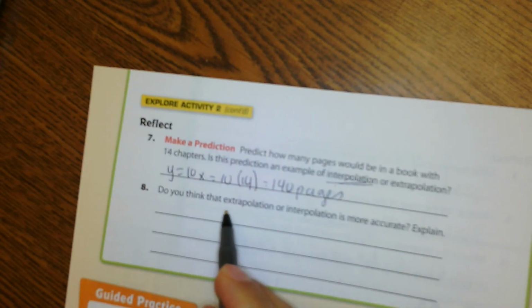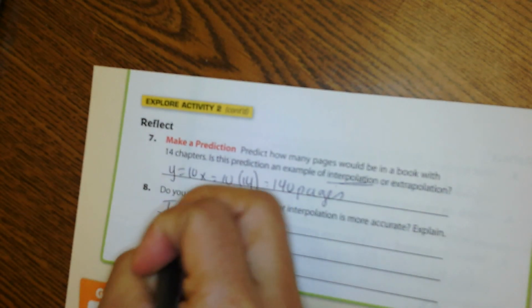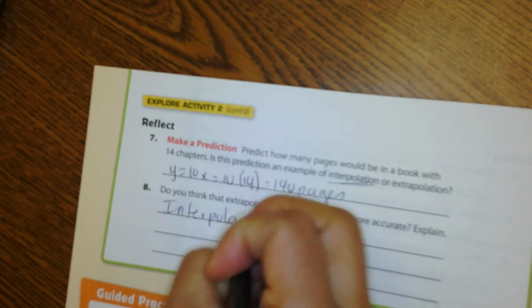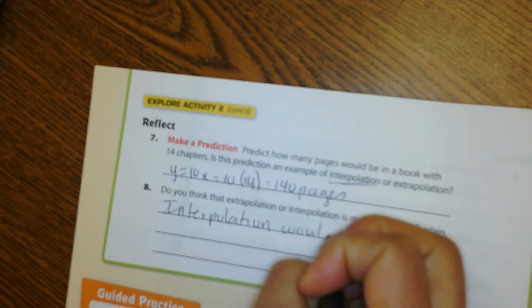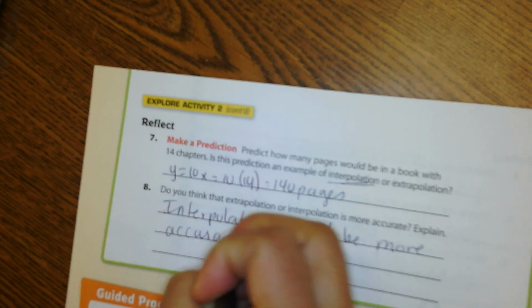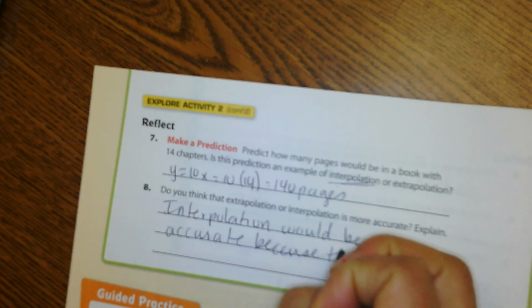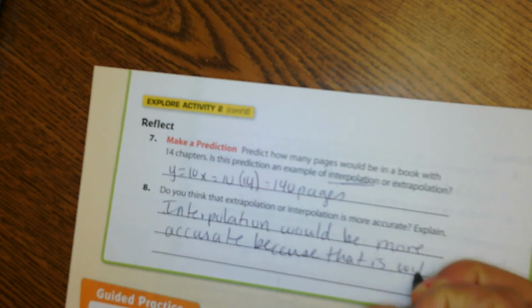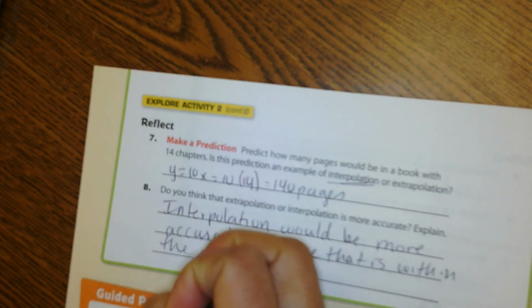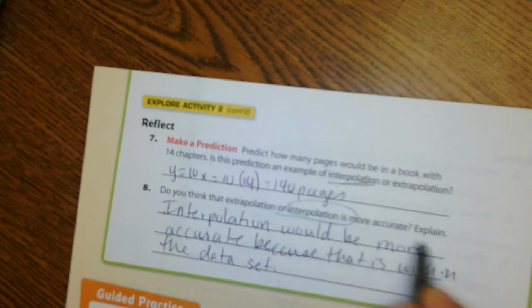Okay. Do you think the extrapolation or interpolation is more accurate? Explain. Well, I think that interpolation would be more accurate because that is within the data set. There are actual points. And the other one, extrapolation, there's no data because it's beyond it.